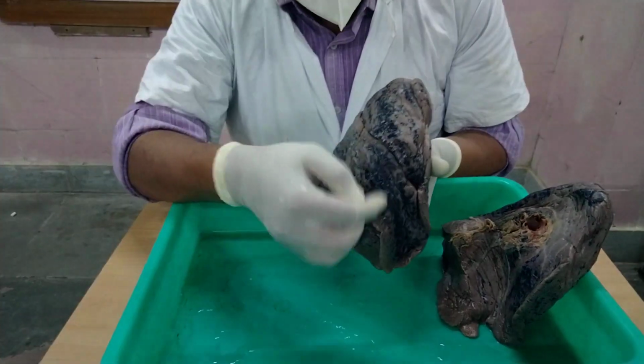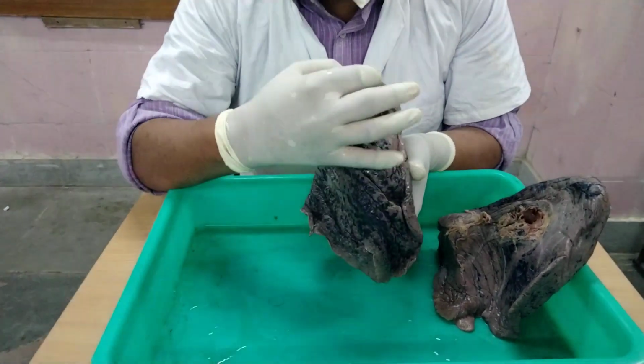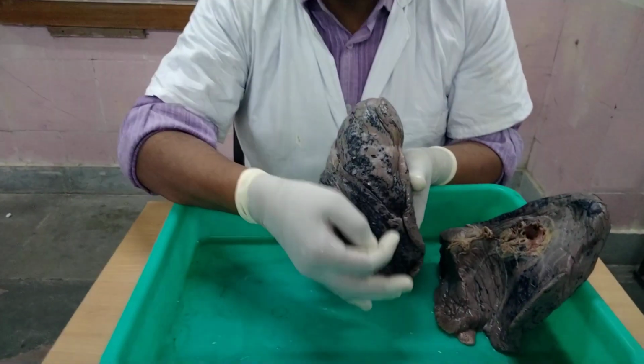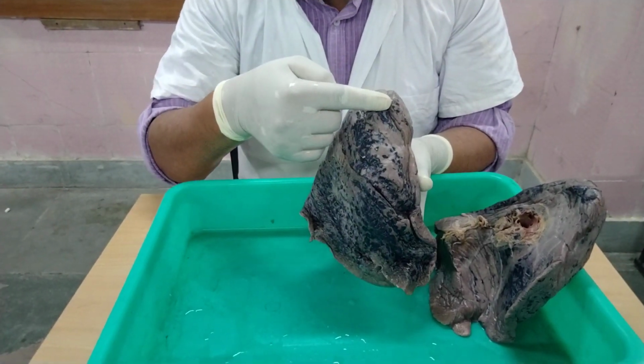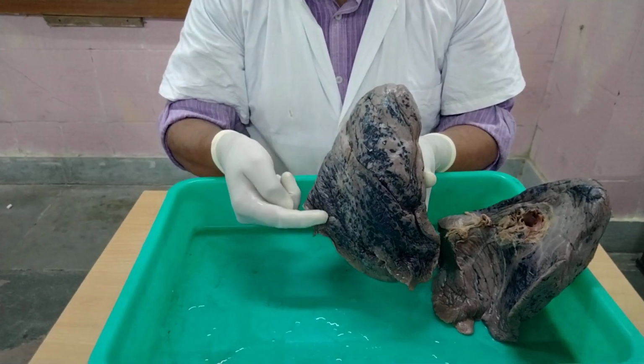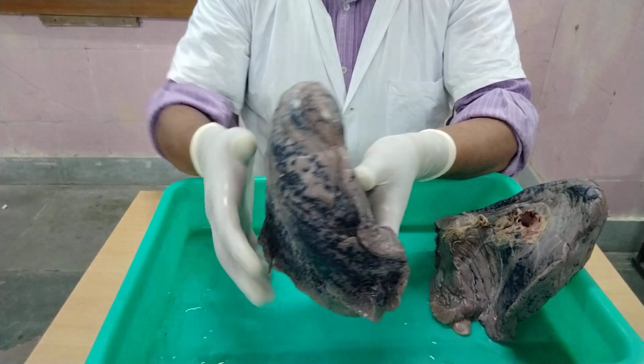The costal surface comes in relation to the upper 6 ribs in the mid-clavicular line, the upper 8 ribs in the mid-axillary line, and the upper 10 ribs in the scapular line. This is the mid-clavicular line, this is the mid-axillary line. Again I repeat, anteriorly the costal surface is related to the upper 6 ribs in the mid-clavicular line, the upper 8 ribs in the mid-axillary line, and the upper 10 ribs in the scapular line.